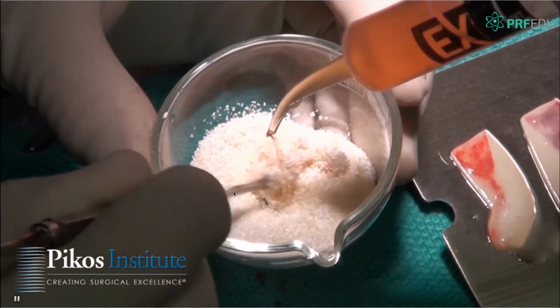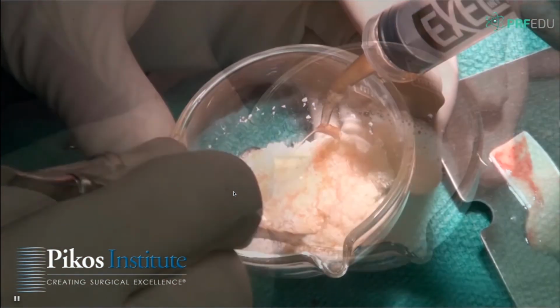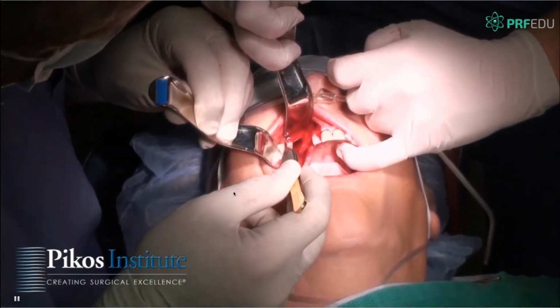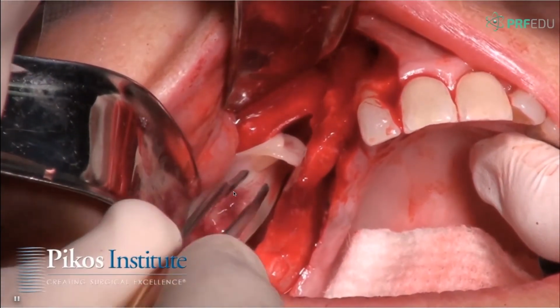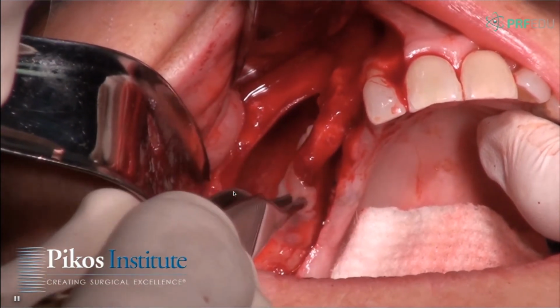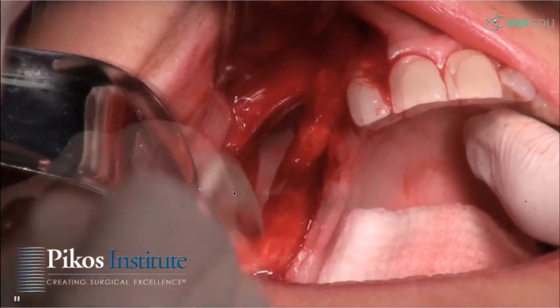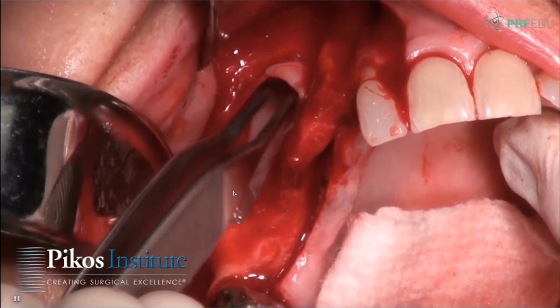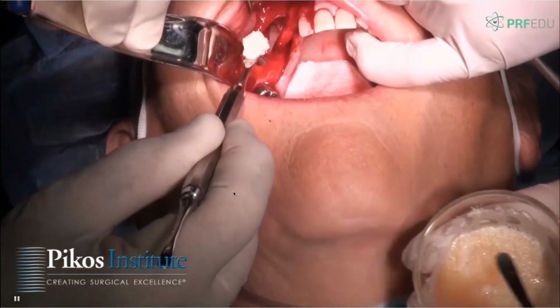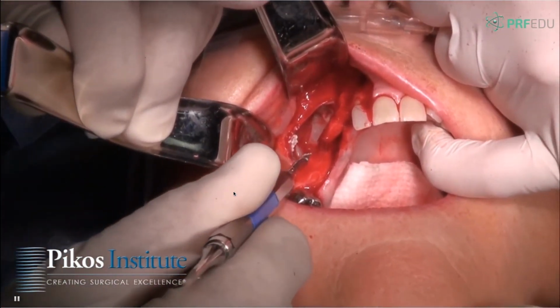But in any event, what is the advantage of using PRF in such cases? Well, first of all, by doing so, PRF is going to be able to revascularize the area. So the sinus, of course, especially teeth that have been extracted many, many years ago, undergoes a lot of remodeling. And of course, it doesn't hurt to have a little bit of vascularization incorporated in there.